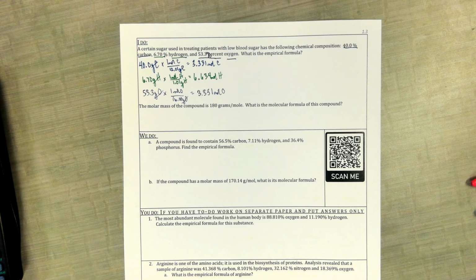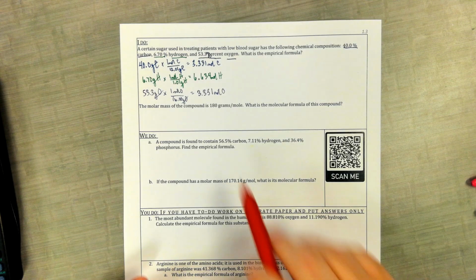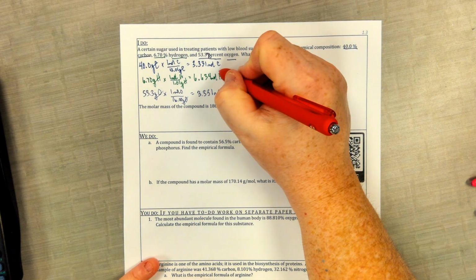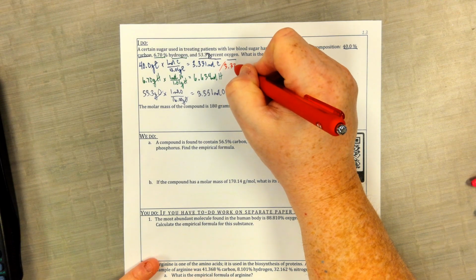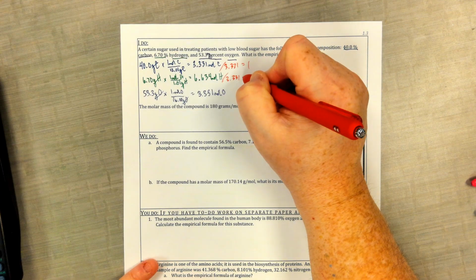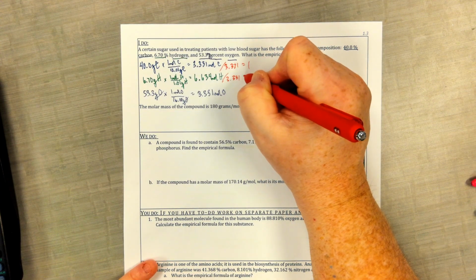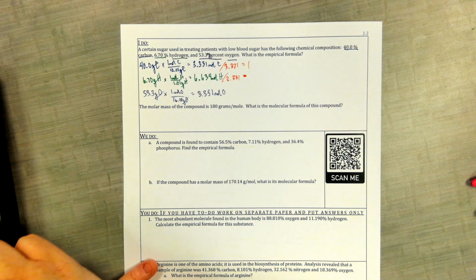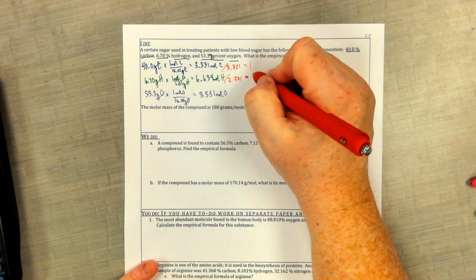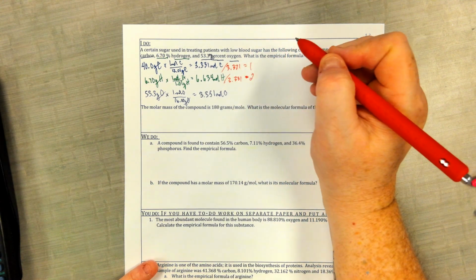All right. So let's do that one, dividing by the smallest mole number in red. Okay. Now we got 3.331 and 3.331, so it's the same number, and that's the lowest one. 3.331 divided by 3.331 equals 1. 6.634 divided by 3.331 gives us 1.9999, which I'm just going to round to 2.